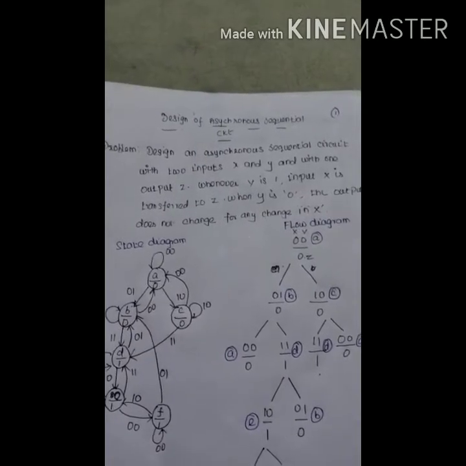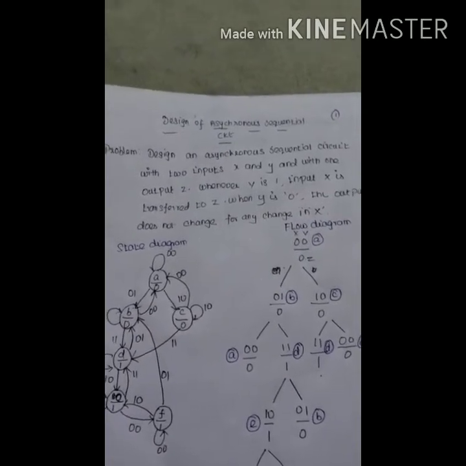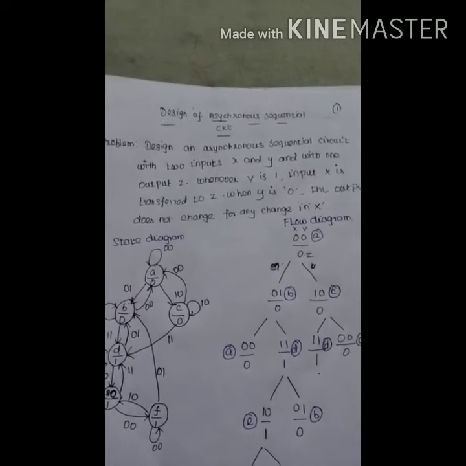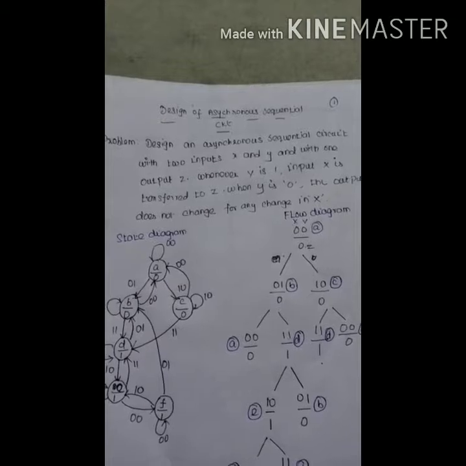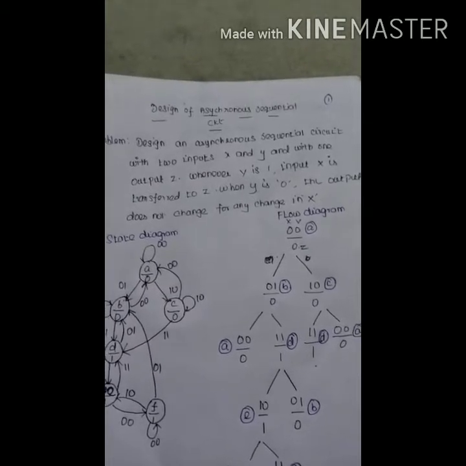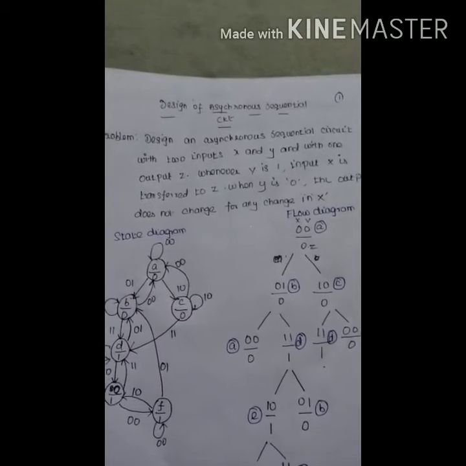The given problem is to design an asynchronous sequential circuit with two inputs x and y and one output z. Whenever y is 1, the input x is transferred to z. When y is 0, the output does not change for any change in x. This is the given problem.